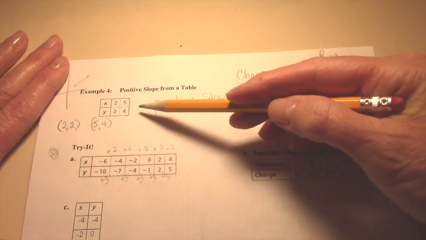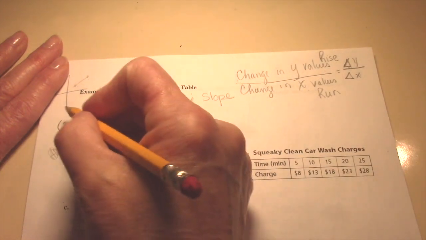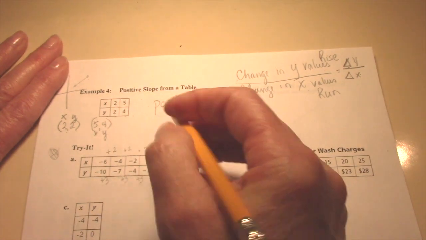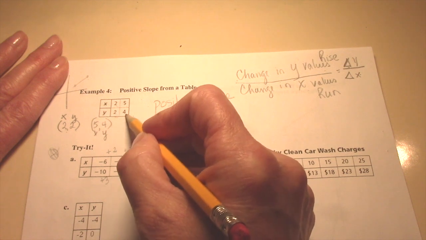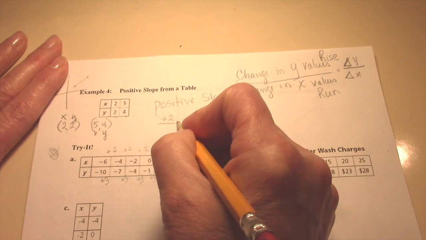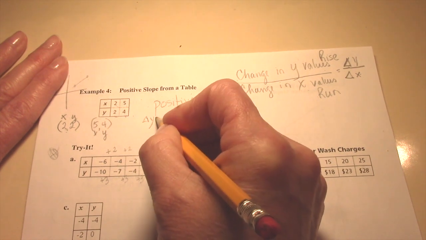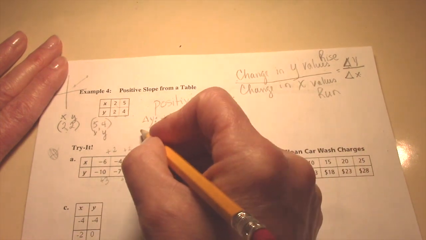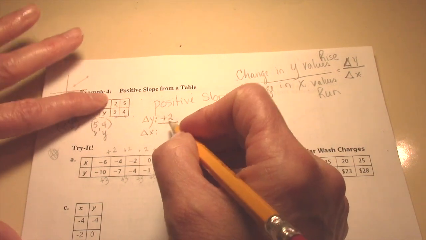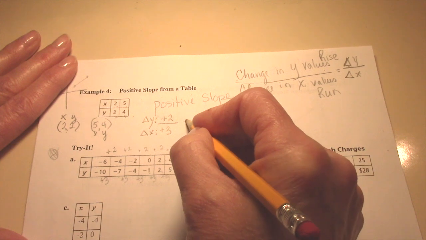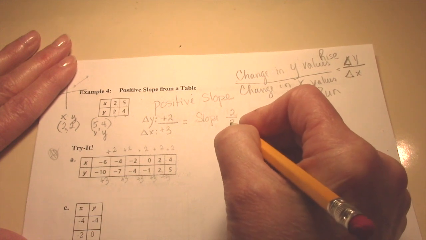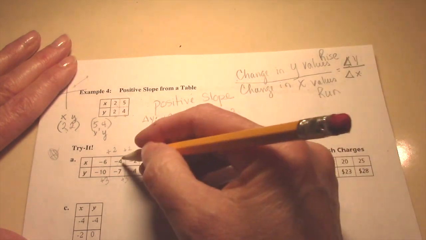Okay, so let's look at this one again. This is a positive slope. What occurred here? Got to remember, this is x, this is y of one point, this is x, and this is y of another point. How did the change occur in the y values here? It was by +2. So the change in y increased by 2. The change in the x is the denominator, and it increased by 3. So simply put here, the slope is 2/3.